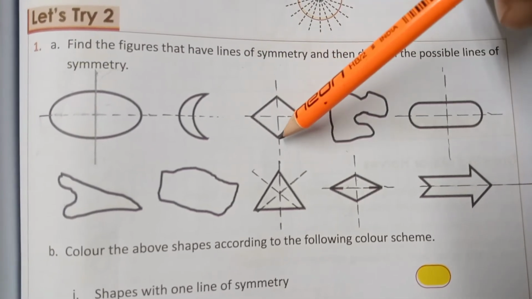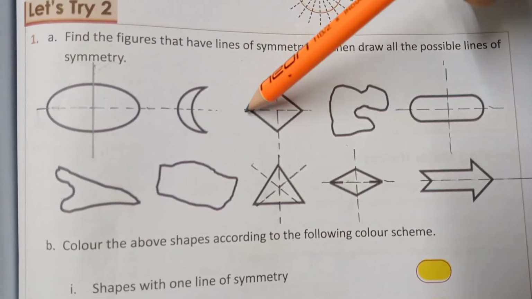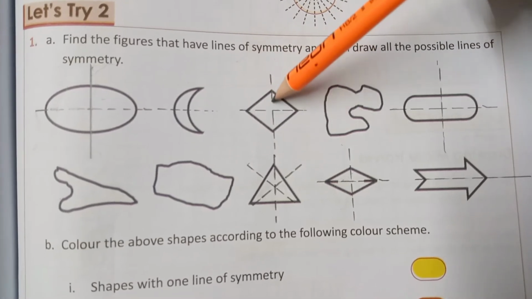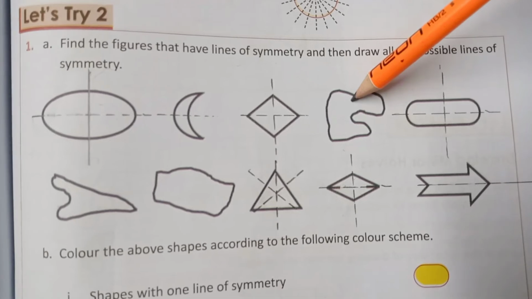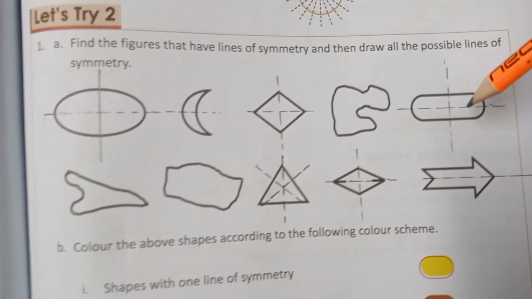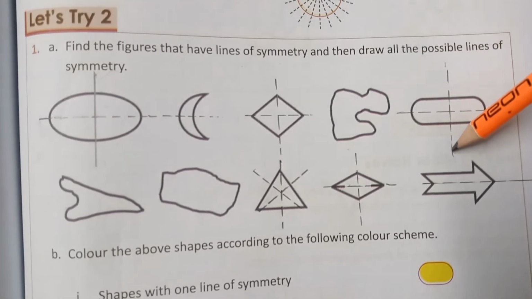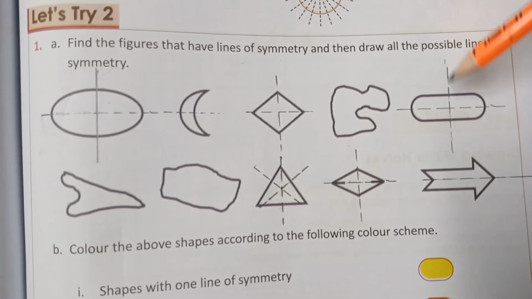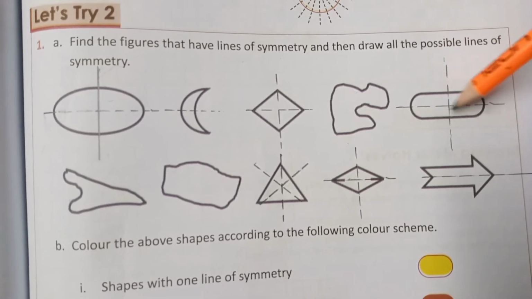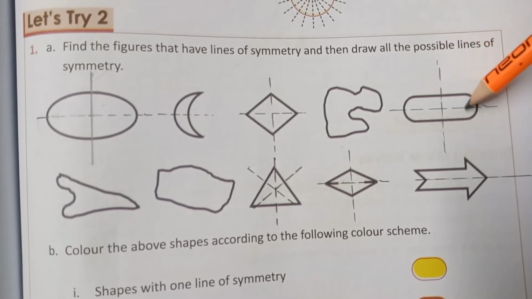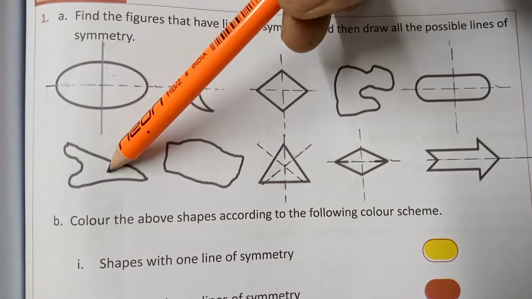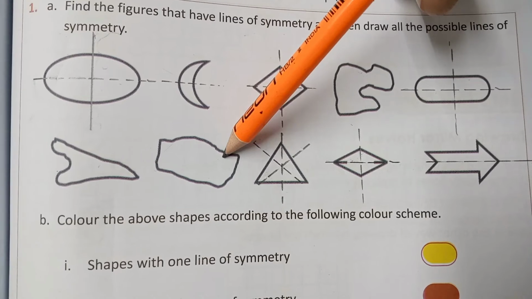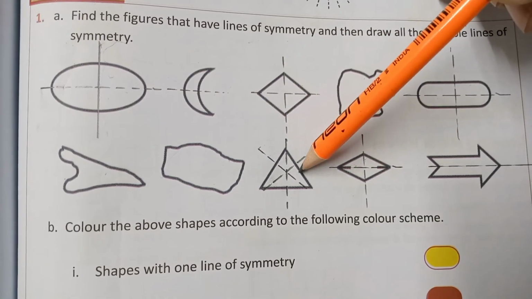Now this rhombus shape, or you can say diamond shape, you can divide it from here and from here also. This is symmetrical. Now come to this shape. We can divide this shape from here, and you get two similar parts, and you can divide it from here also. This is symmetrical. Now this triangle.